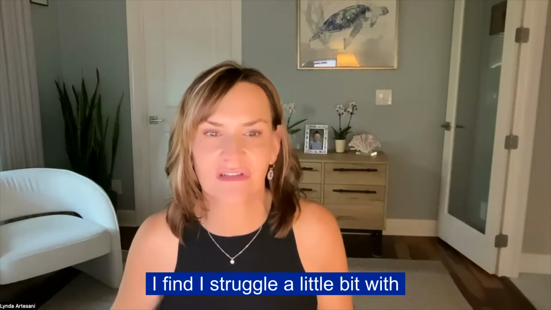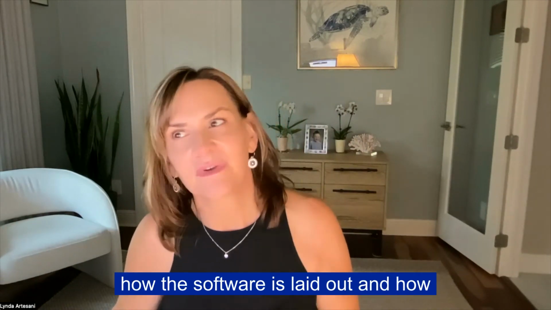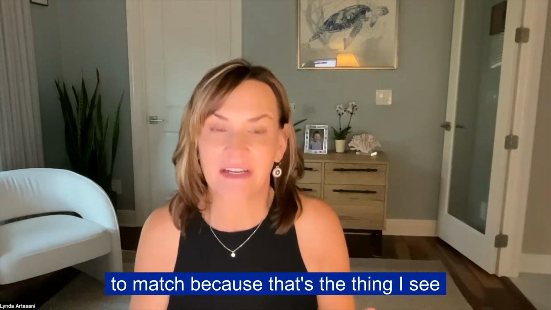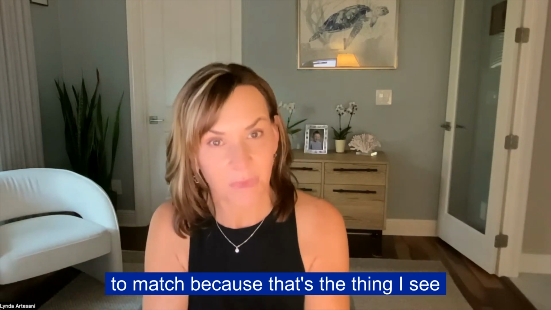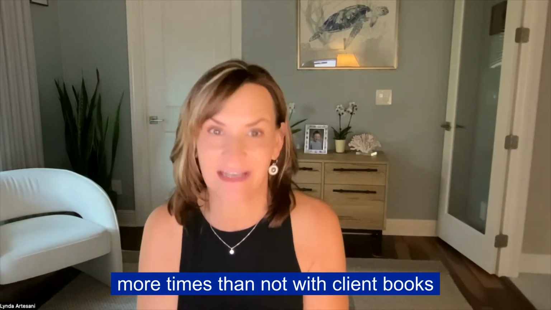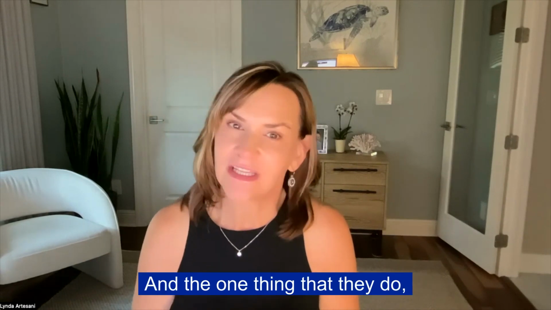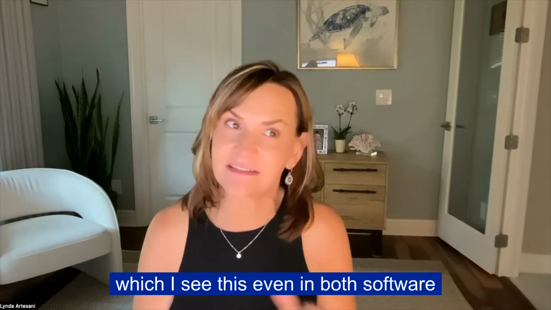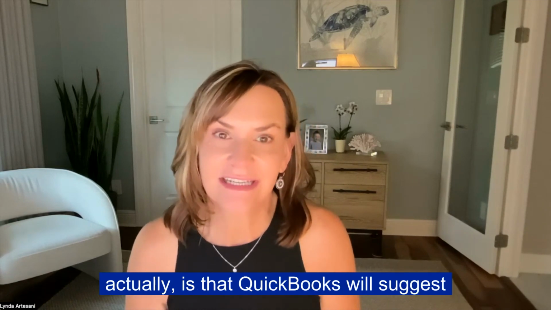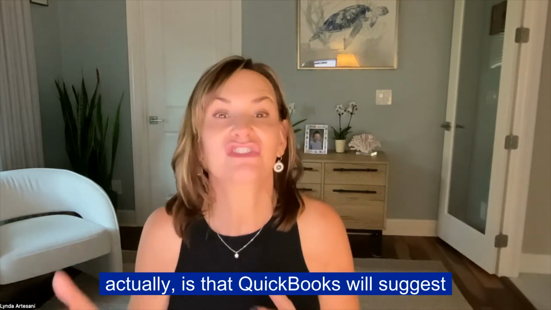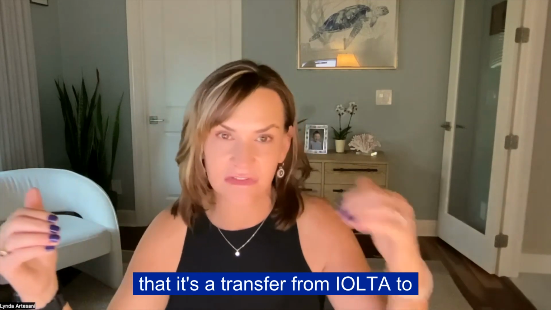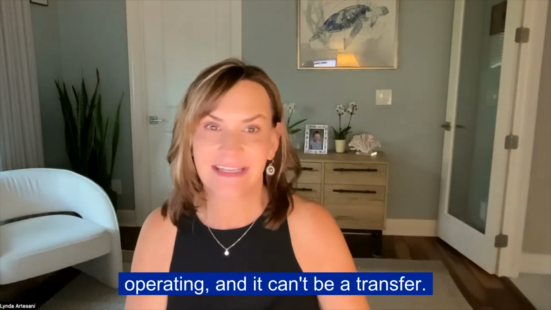I find I struggle a little bit with how the software is laid out and how to match, because that's the thing I see more times than not with client books, is that they didn't match the software right. And the one thing that they do, which I see even in both software actually, is that QuickBooks will suggest that it's a transfer from IOLTA to operating, and it can't be a transfer.